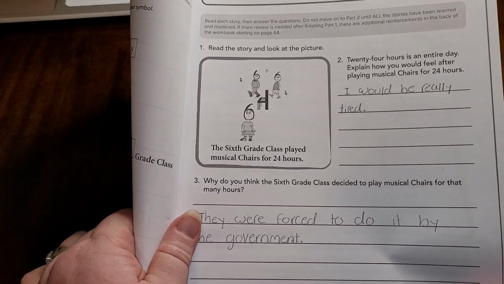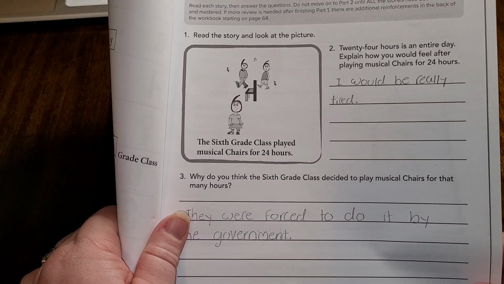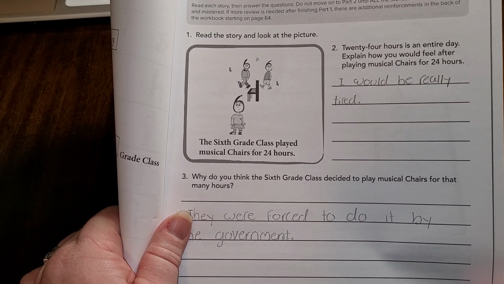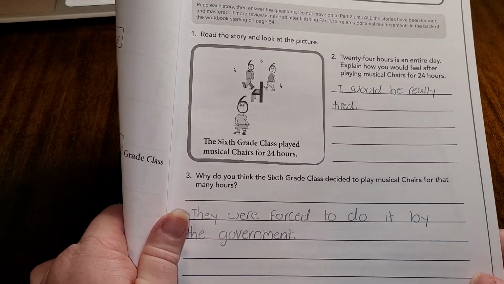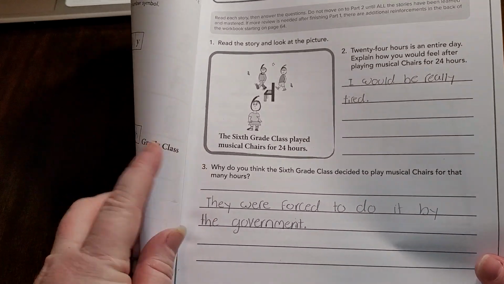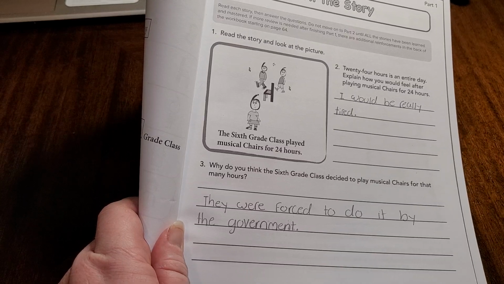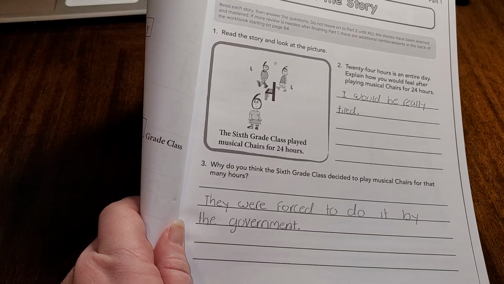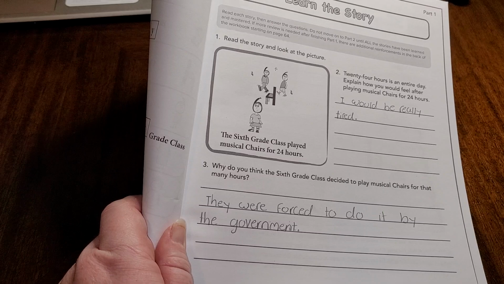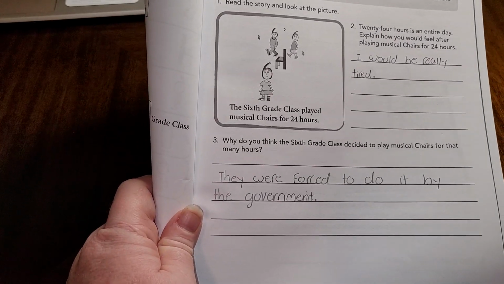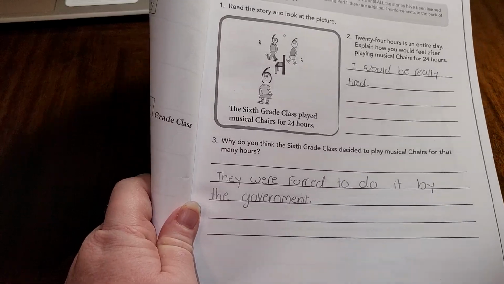So it's really just trying to familiarize them with the story, to get the story in the head so that they can remember what it's all about. So my daughter just said, I would be really tired. Then number 3, another question that's just to get them to memorize what the story is. Why do you think the 6th grade class decided to play musical chairs for that many hours? My daughter said they were forced to do it by the government. You can tell she's my daughter.